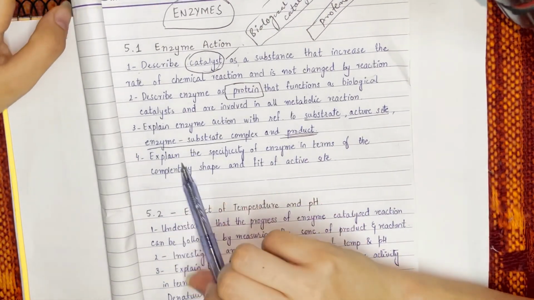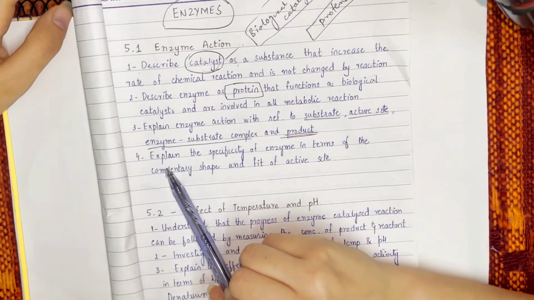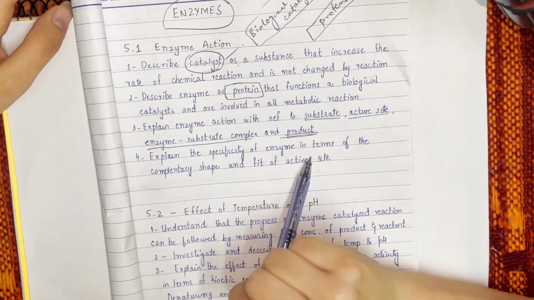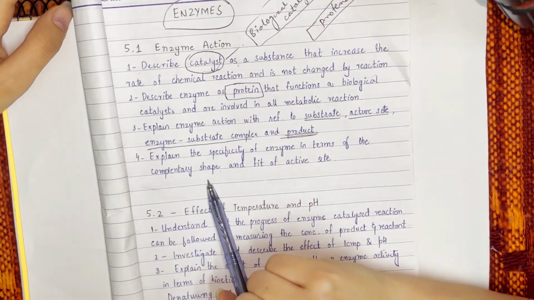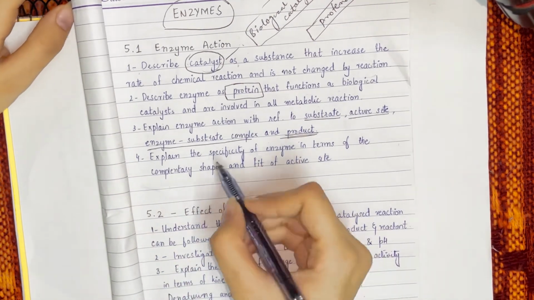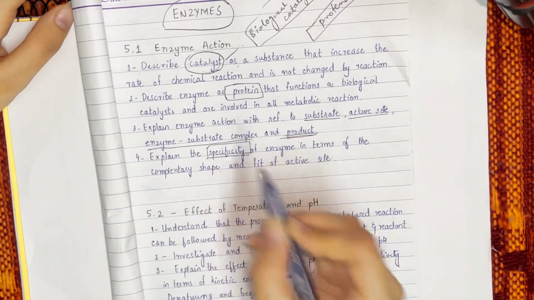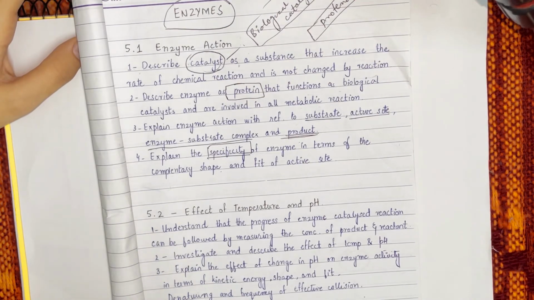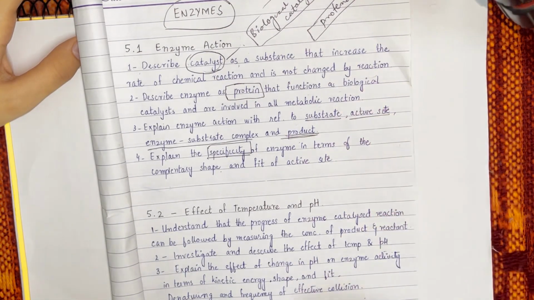The fourth and the last in 5.1 says, explain the specificity of an enzyme in terms of the complementary shape and fit to an active site. That means how the enzyme or the substrate is very specific in nature and how it only complements a certain enzyme to be attached to its active site.